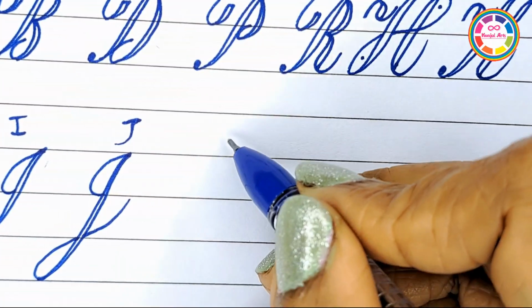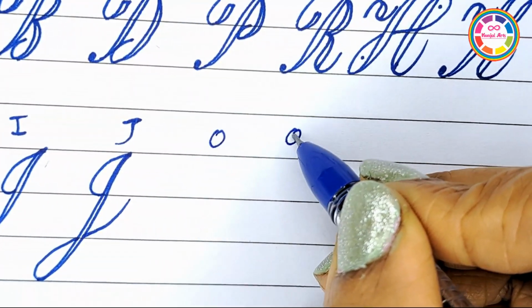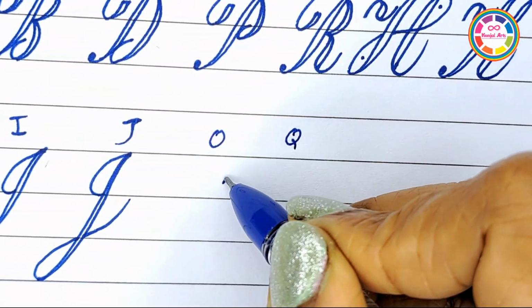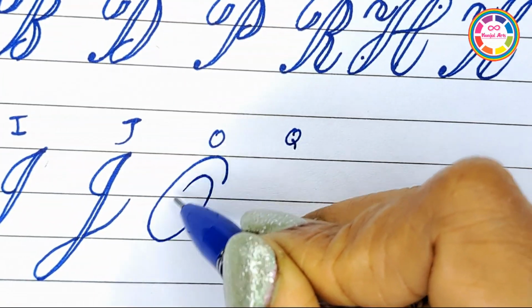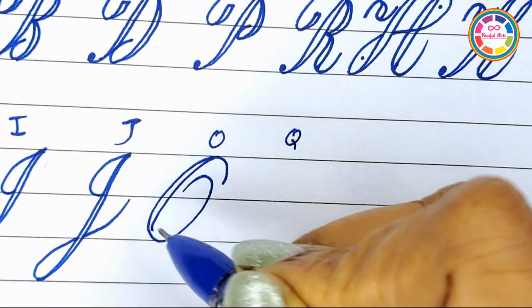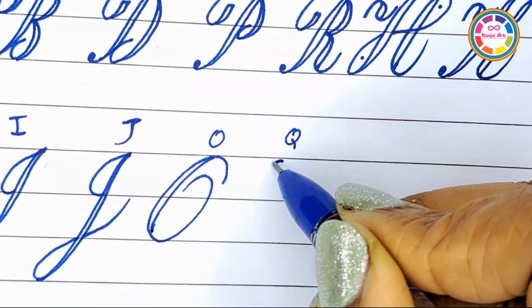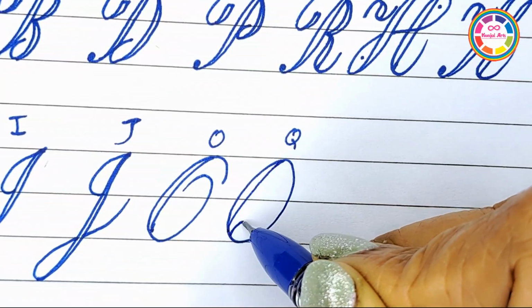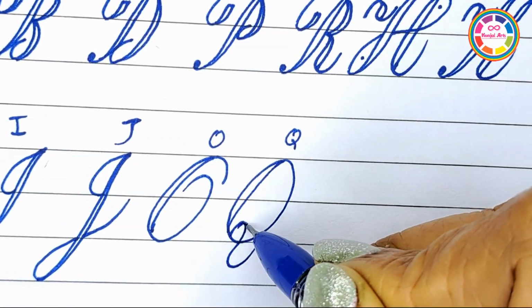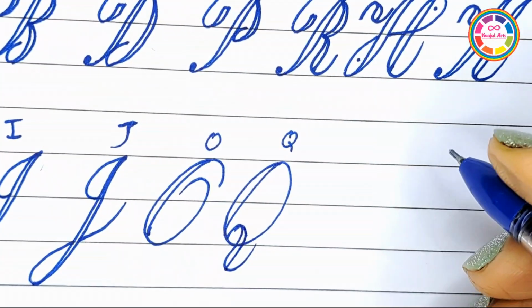Now moving on to the O and Q. So O, it's an oval which is a bit open. You curve and repeat over here. So this is O. And for the Q, we are just going to do a closed oval and then a compound curve like this. So this is Q.